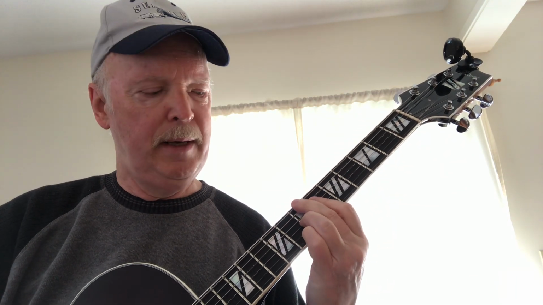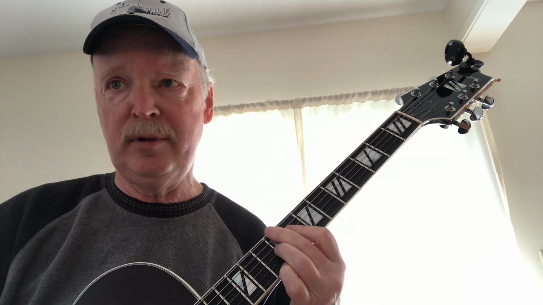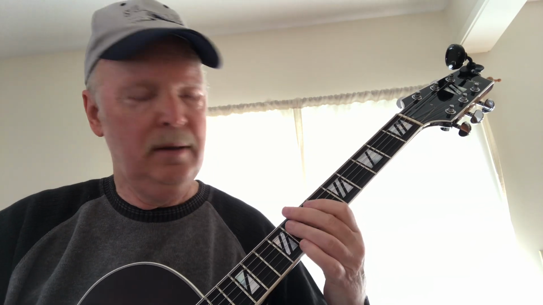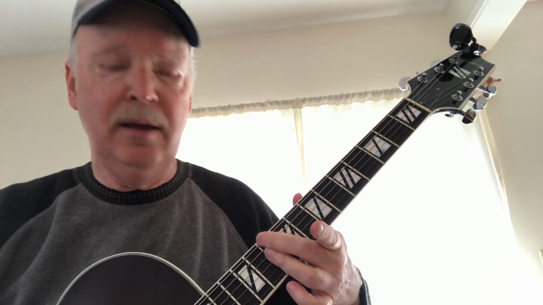Again, it's B flat, B diminished, C minor 7, C sharp diminished, B flat 7, E flat minor, and then another variation would actually be this. D minor, D flat 7, C minor, B7.